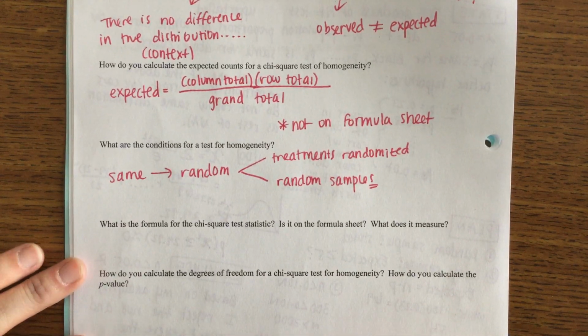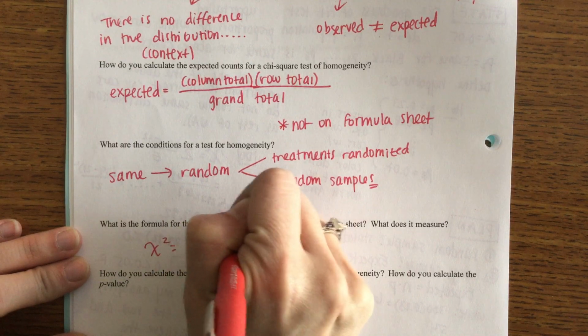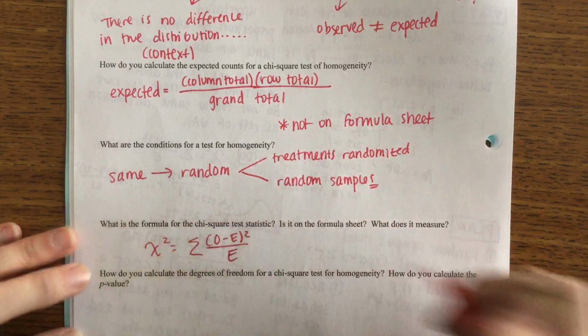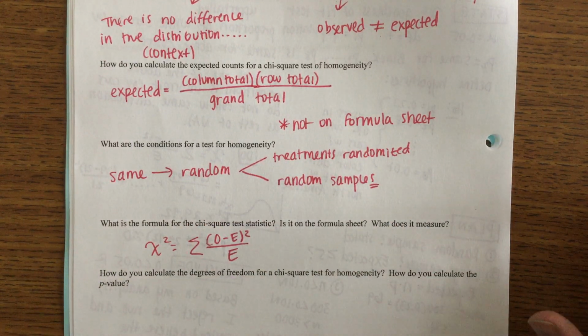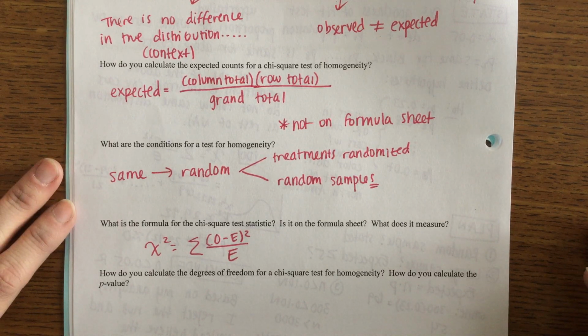Okay, formula for the chi-square test statistic. Exactly the same as it was before. Isn't that nice? This one. Yes. Is it column total times row total? Yep.